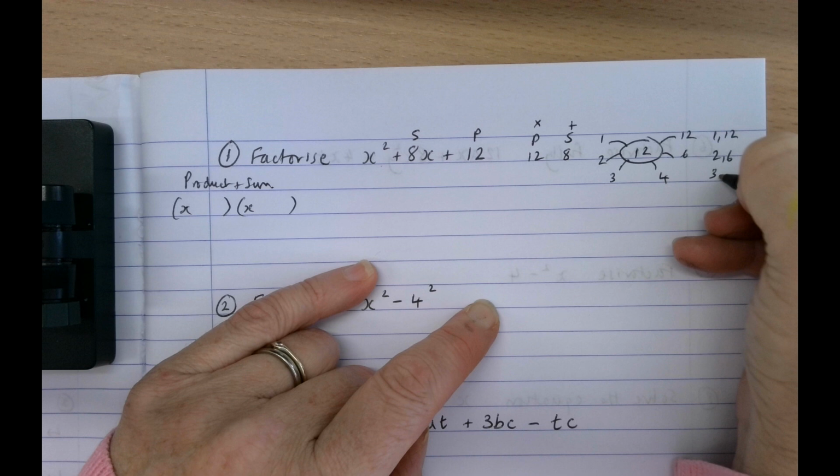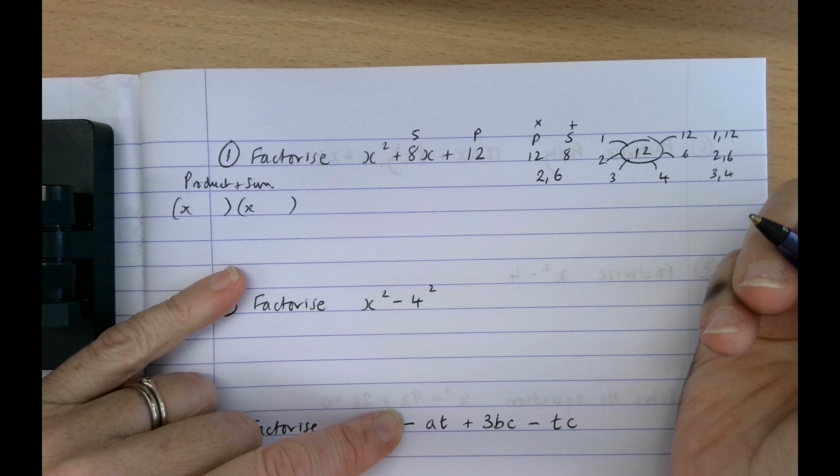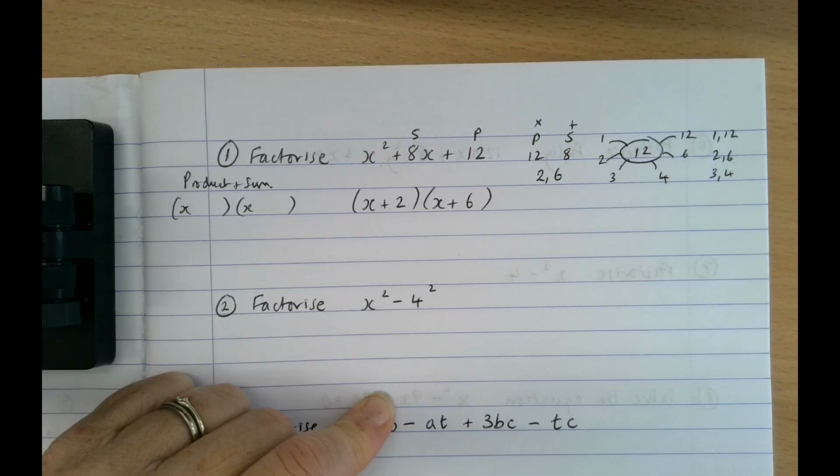And we've been looking to see in these pairs, are any of these pairs going to add together to give me 8, my sum number? 1 and 12 is 13, that's no use. 2 and 6 add to 8. So then my two brackets are going to be x plus 2 and x plus 6.